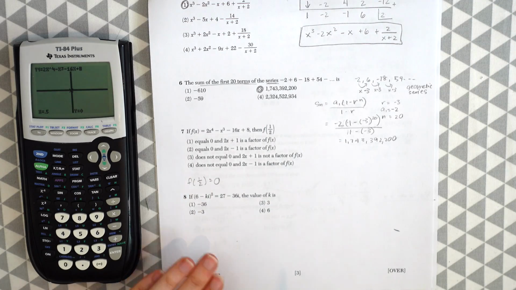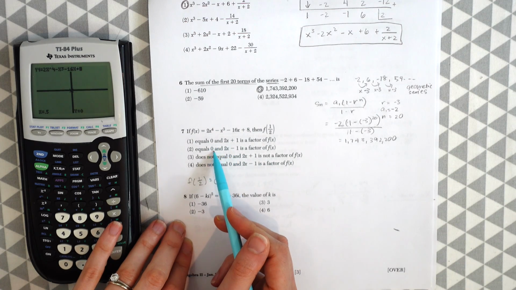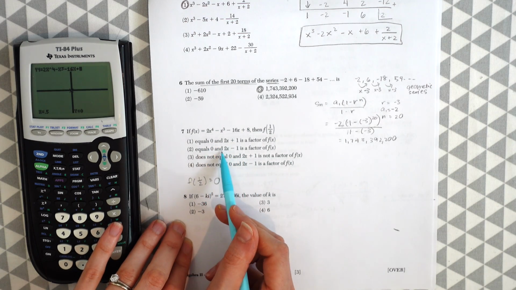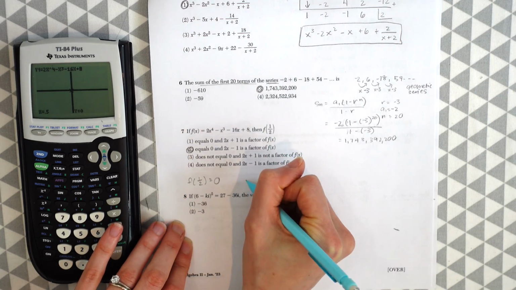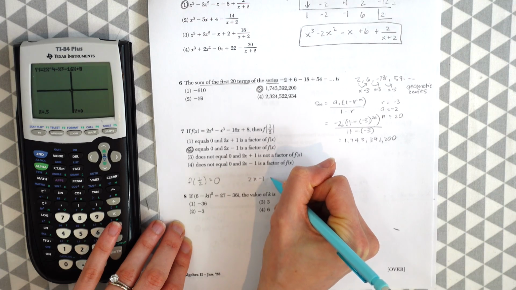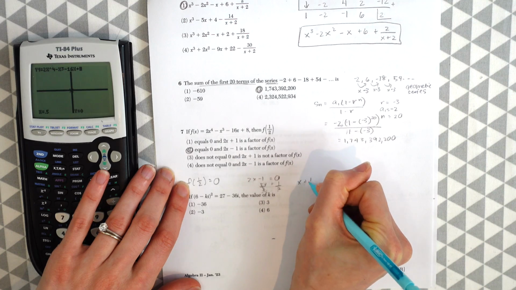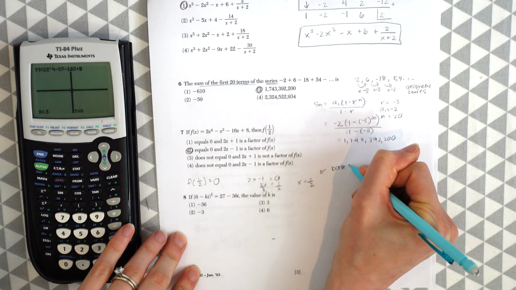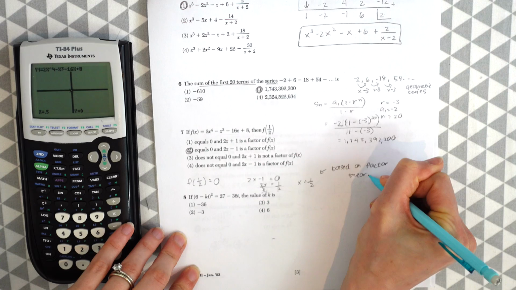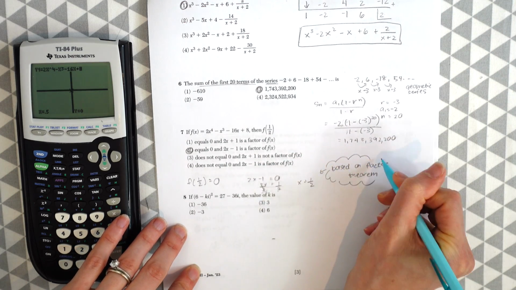So that means we know that 1/2 is an x value. So based on the factor theorem, that means that 2x minus 1 is a factor of f of x. Because if we set 2x minus 1 equal to 0, we can see that x is equal to 1/2. This is based on the factor theorem. So if you're a little fuzzy on the factor theorem, be sure to look into that.